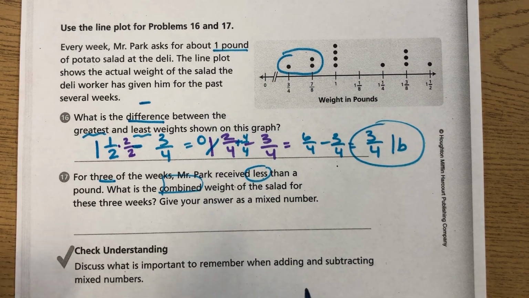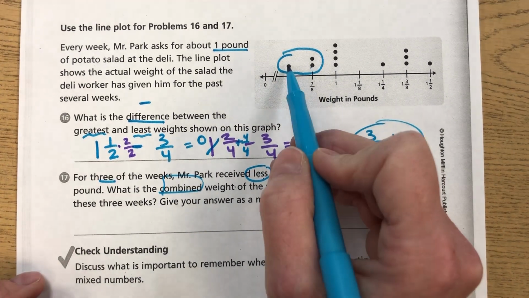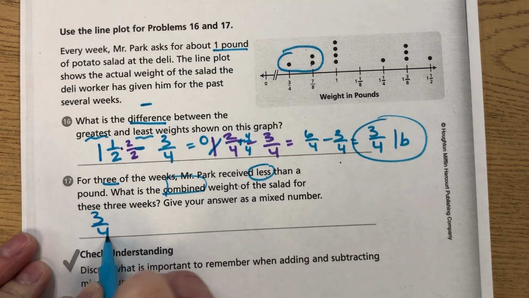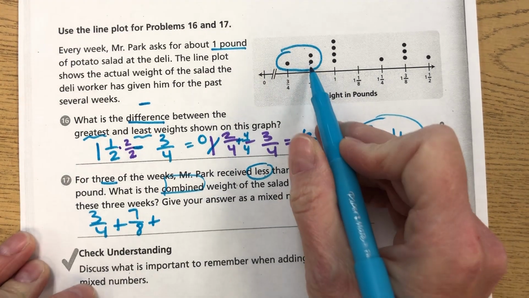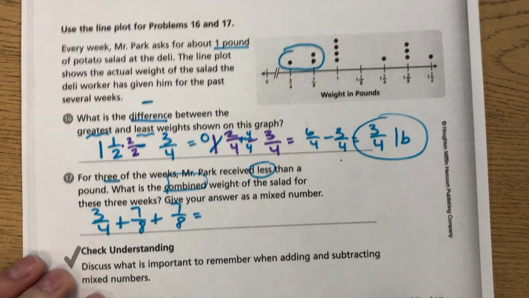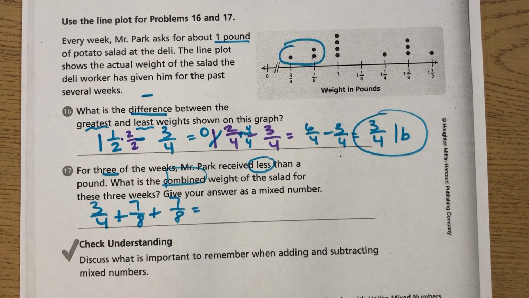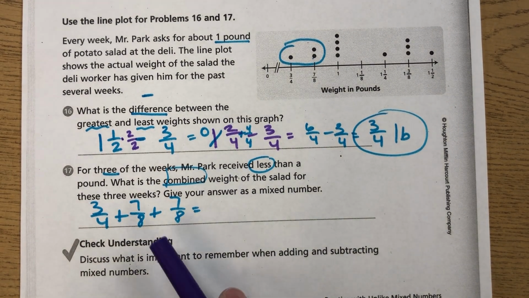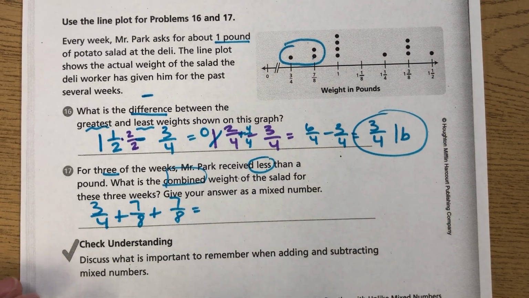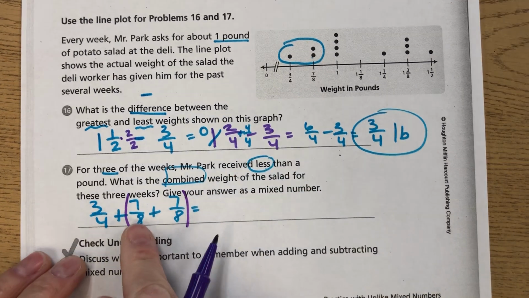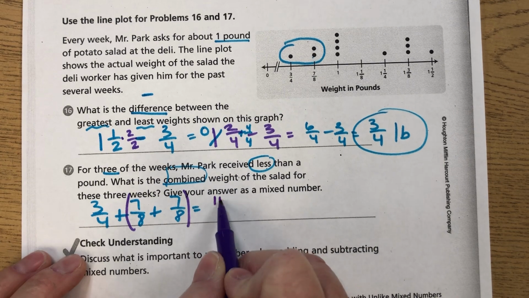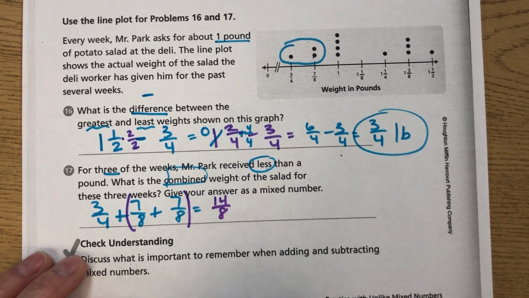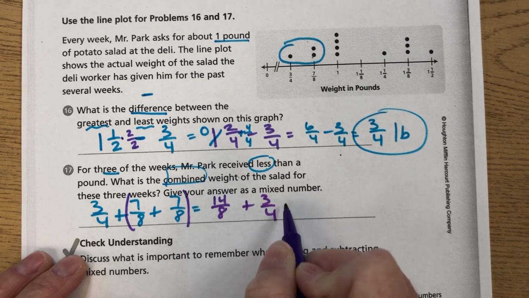Combined means we're going to add. So I want to add these 3 values. Well, this dot is worth 3/4. This dot is worth 7/8. And this dot is worth 7/8. So I would be adding those 3 fractions together. Now my commutative and associative properties work for this problem because it's addition. It works for fractions as well, which is kind of cool. So I'm going to use my associative property, and I'm going to group 7/8 and 7/8 together because their denominators match. That means I can just do 7 plus 7 is 14 and keep my 8. Now I'll add the 3/4 to that.